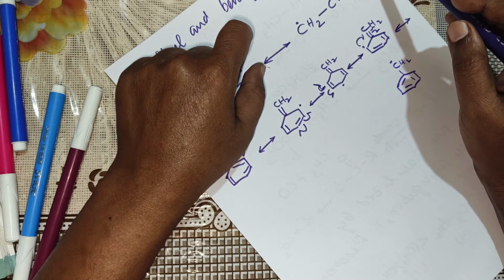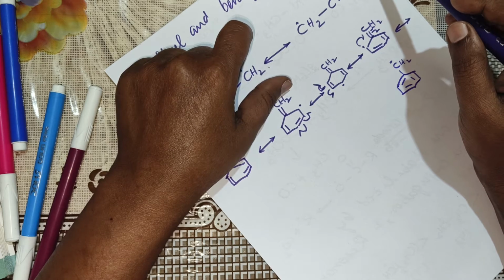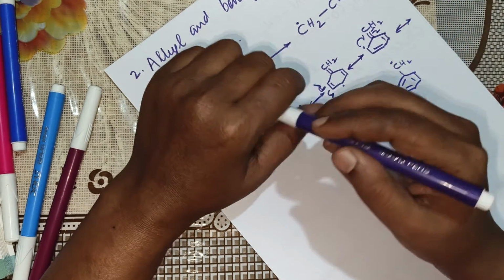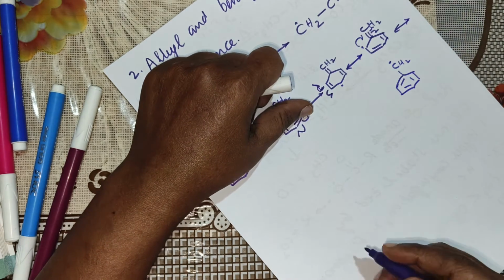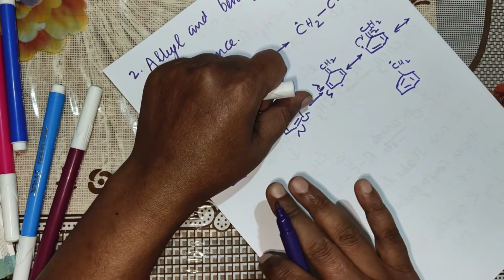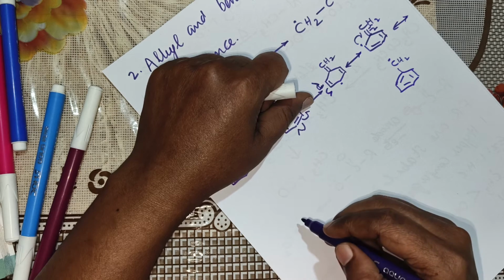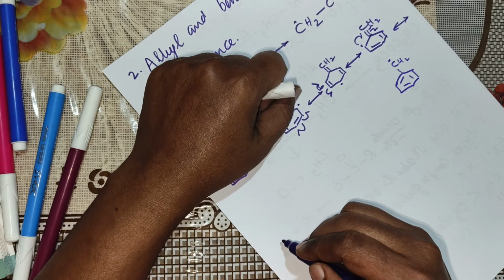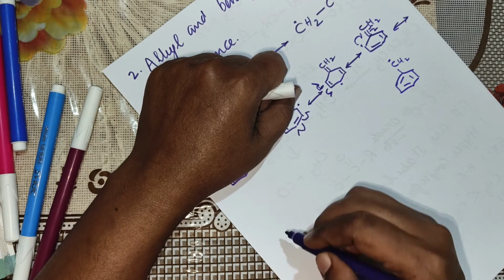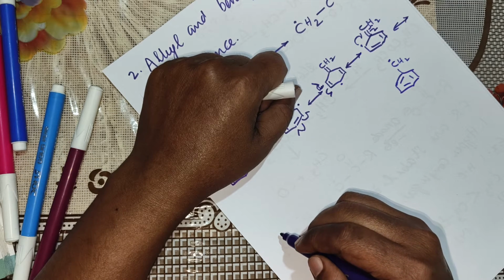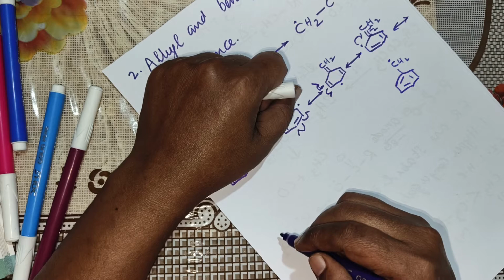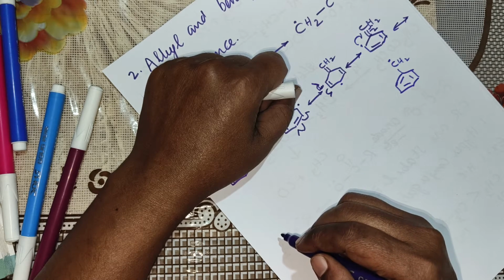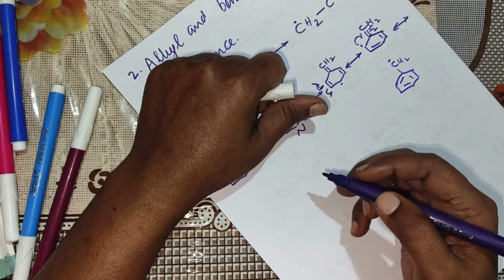When you observe isobutane, for example, this is also a factor which can influence the formation of free radical or stability of free radical.